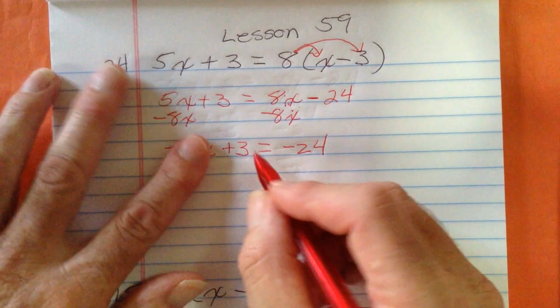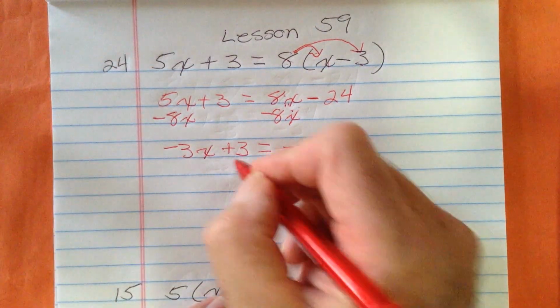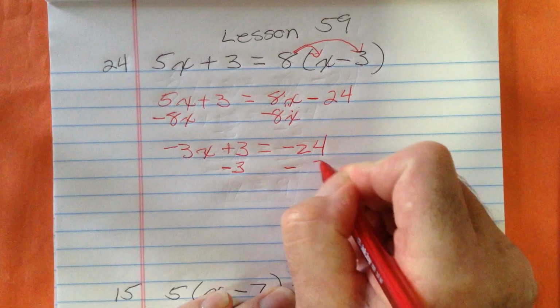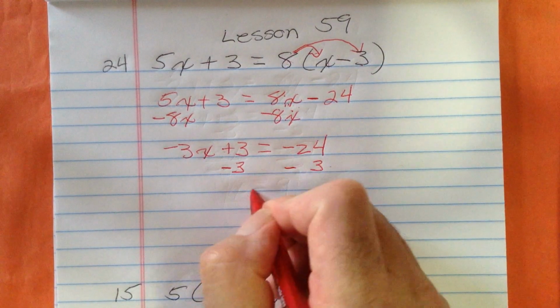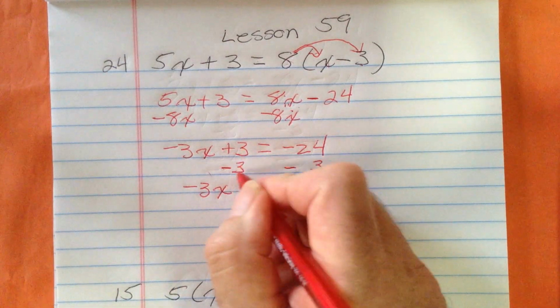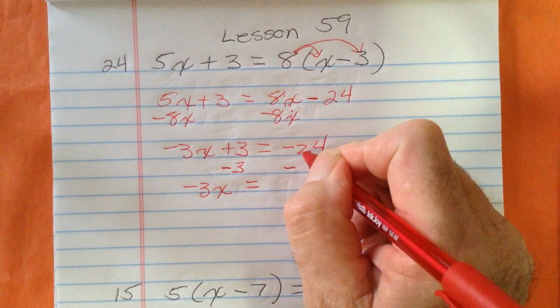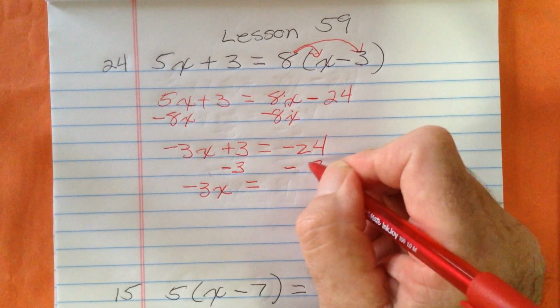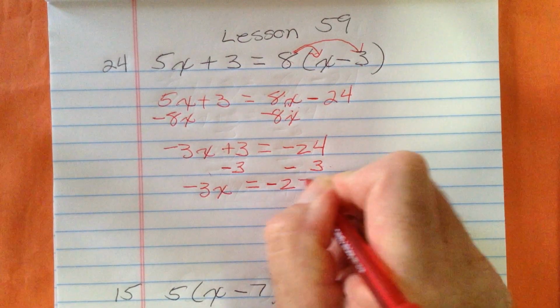So I want to get rid of this plus 3 by doing a negative 3. So I have to do a negative 3 on this side. So that'll leave me negative 3x, 3 minus 3 is 0, equals negative 24 minus 3, now I'm up to negative 27.